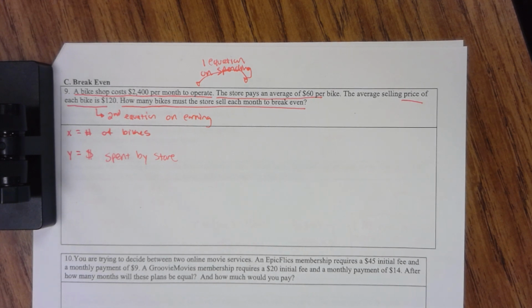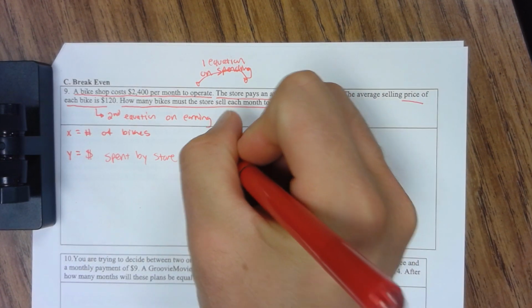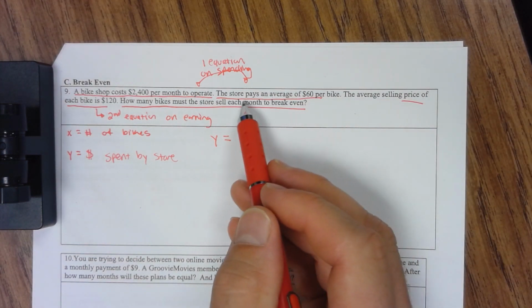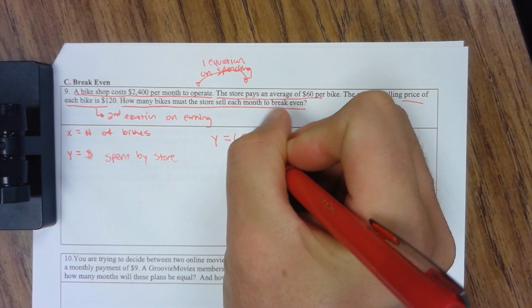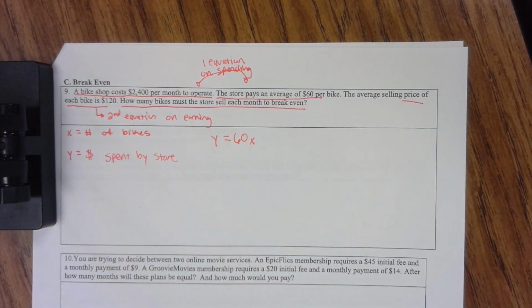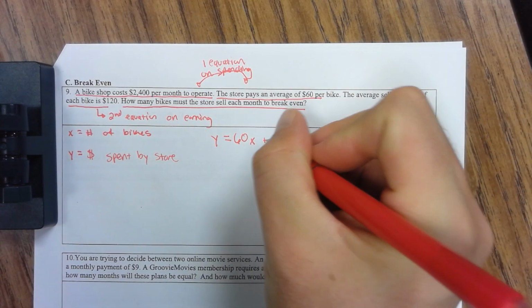Okay, so the first equation related to just their spending, the amount of money they've spent, so y equals the number of bikes times their cost, so 60x. Depending on how many bikes they want to sell, they've got to purchase all those bikes. So $60 times the number of bikes they bring in. And then we have to add on the $2,400 that it costs to operate. That might be warehouse costs. That might be them paying their employees. It could be a number of different things that they're accounting for in that $2,400.